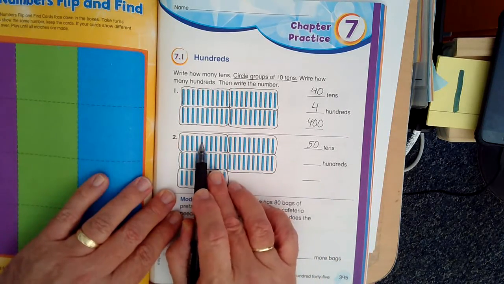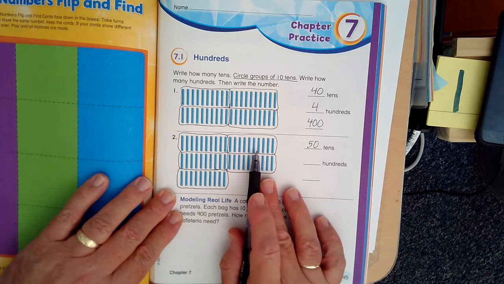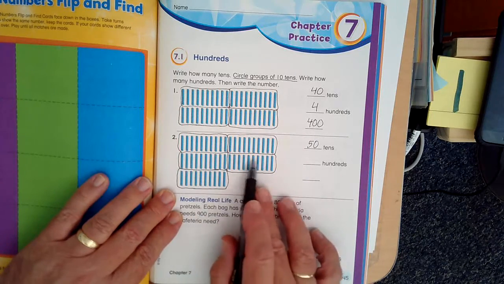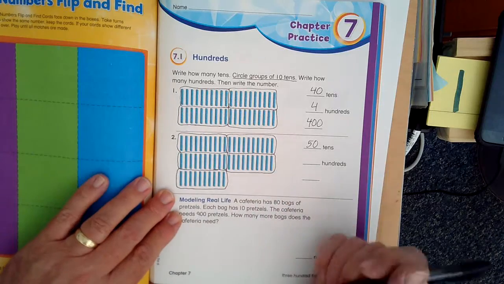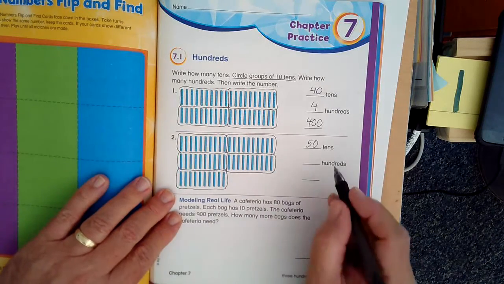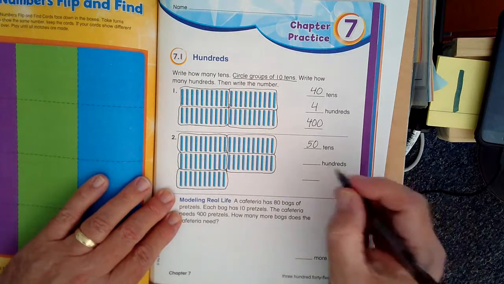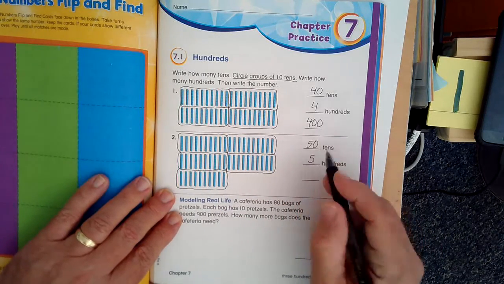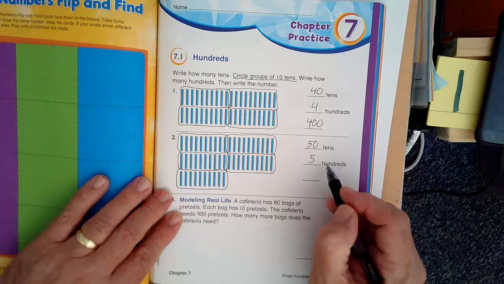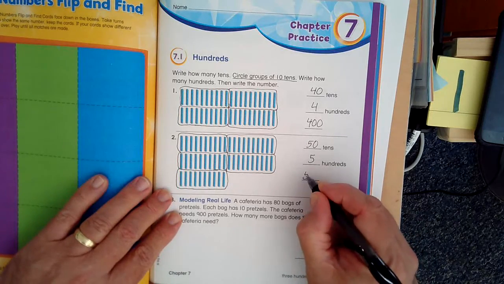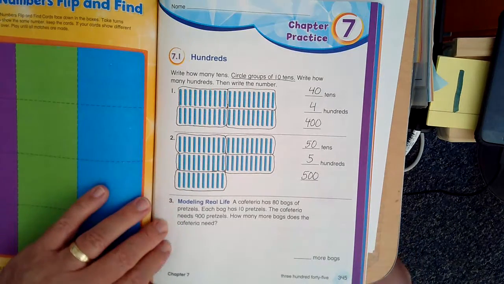So this is 100. This group is 100. This and this and this. They are all groups of 100. So how many hundreds do I have? 1, 2, 3, 4, and 5. I have 50 tens, 5 hundreds. That means I have 500.